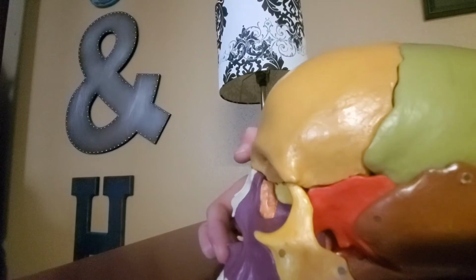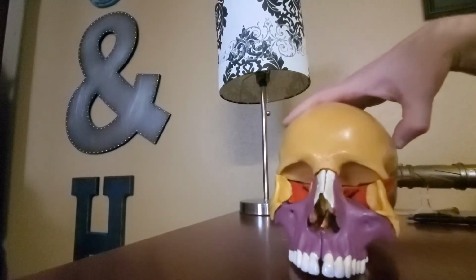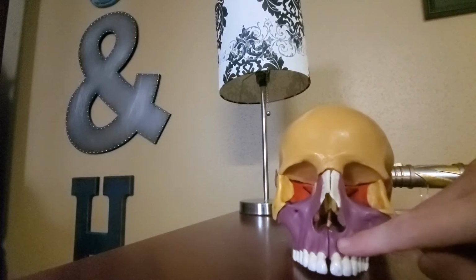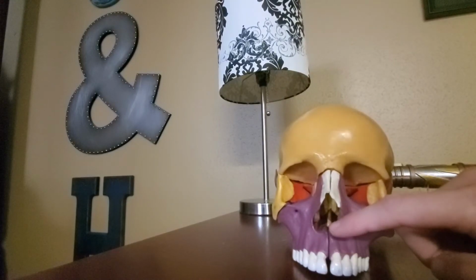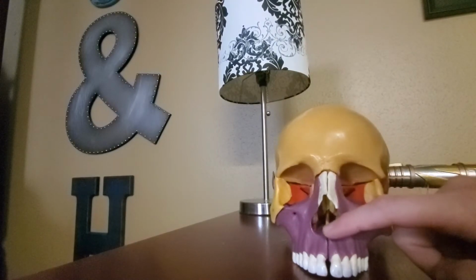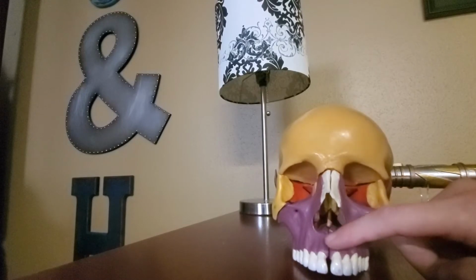Now the acanthion is very important once again because that's a major landmark we've got to know for our positioning and central ray exit. Looking at it from the front, here's that anterior nasal spine, it's a little point. Right below it is the acanthion, right here.